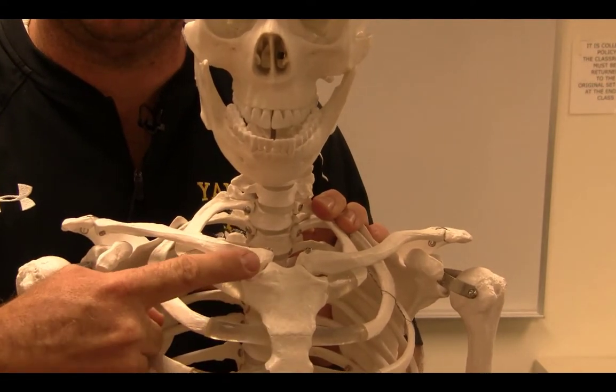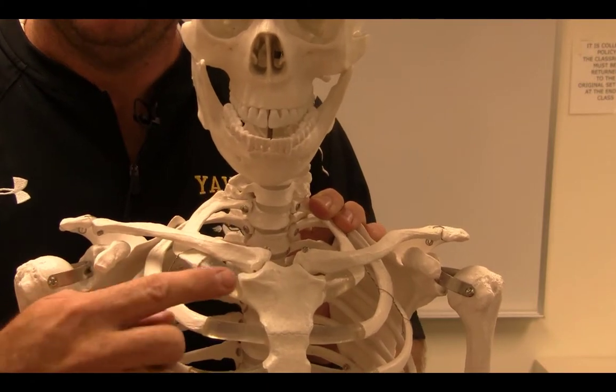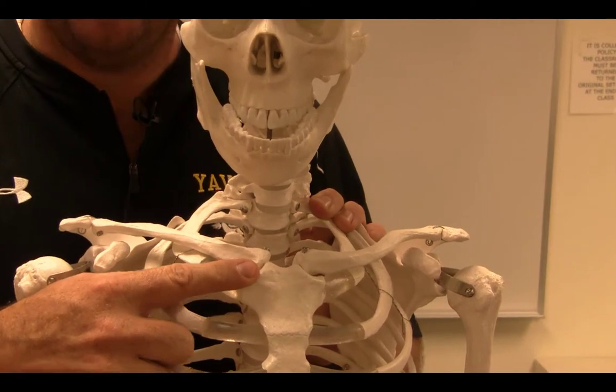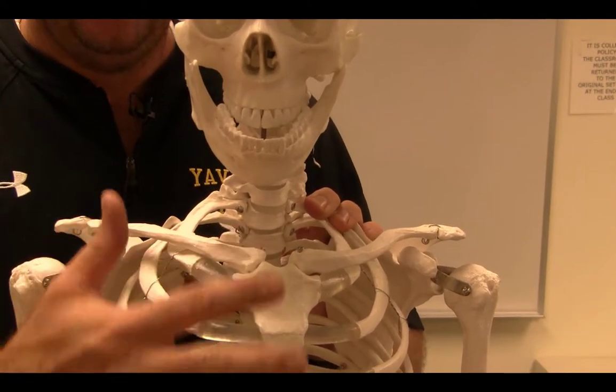So here's our sternum, here's our clavicle. This is our sternoclavicular joint that we see here. This joint is the only true bony landmark or bony joint that's holding our entire upper extremity to our torso.